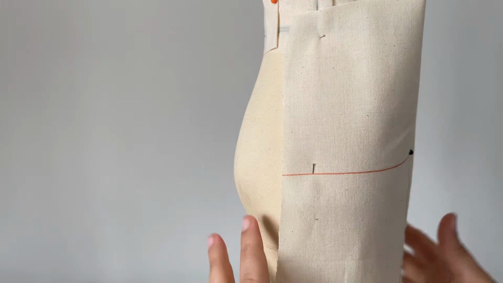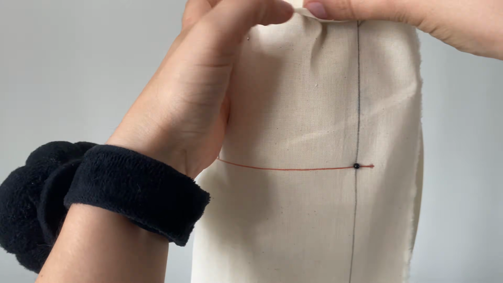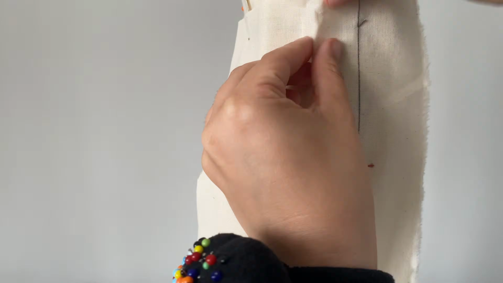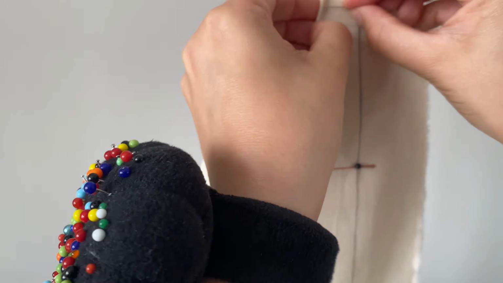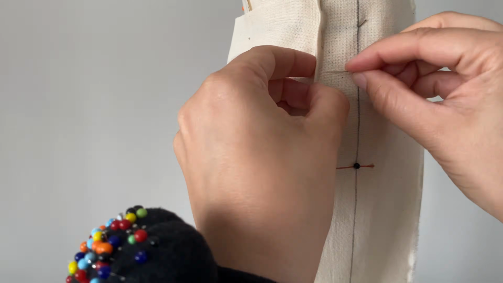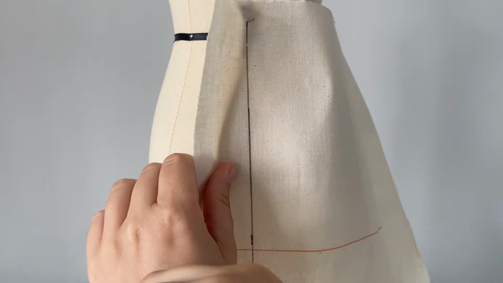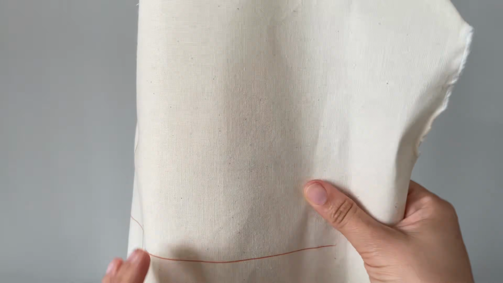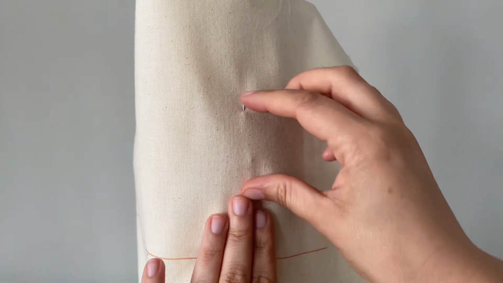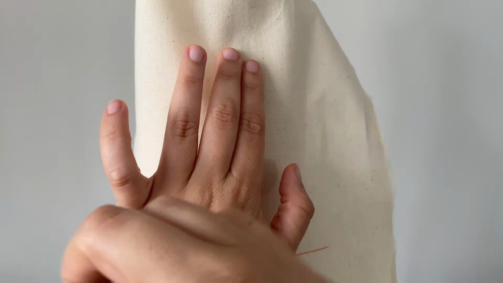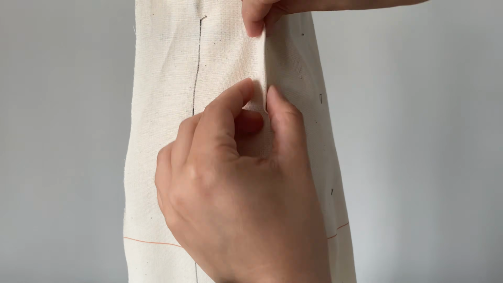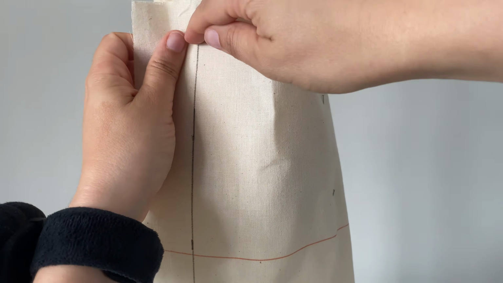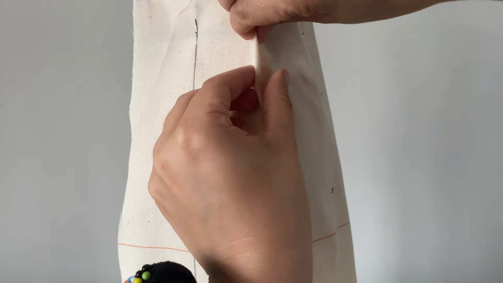Again, just pinning it at the center front and the side seams, creating some darts and making sure the darts align with the bodice. And then repeat it at the back. And again, just creating some darts.